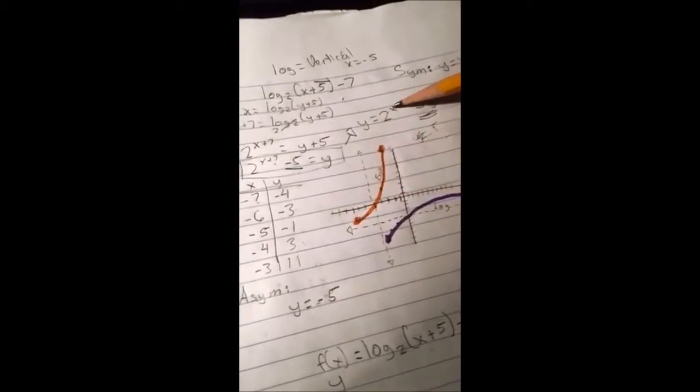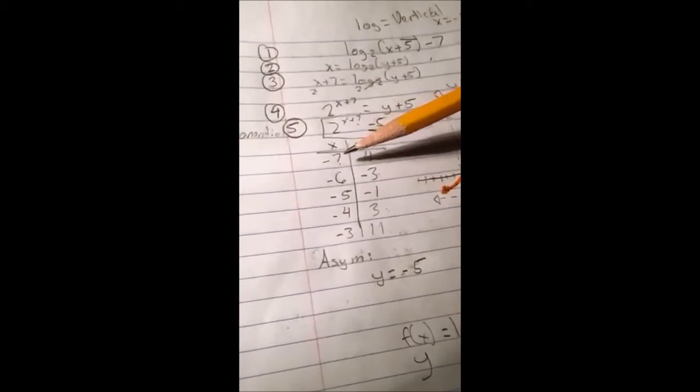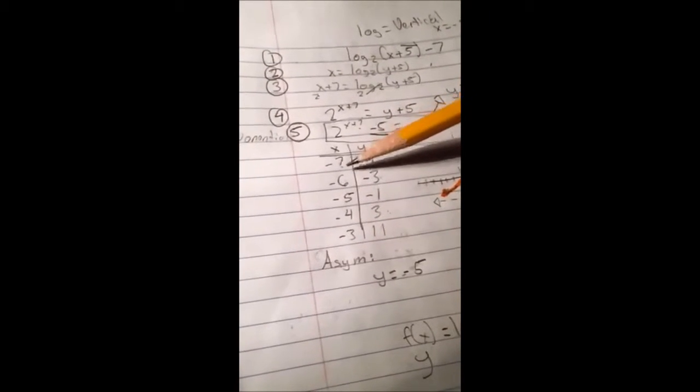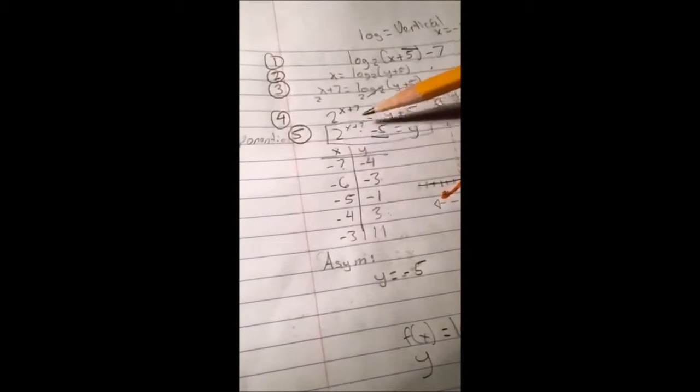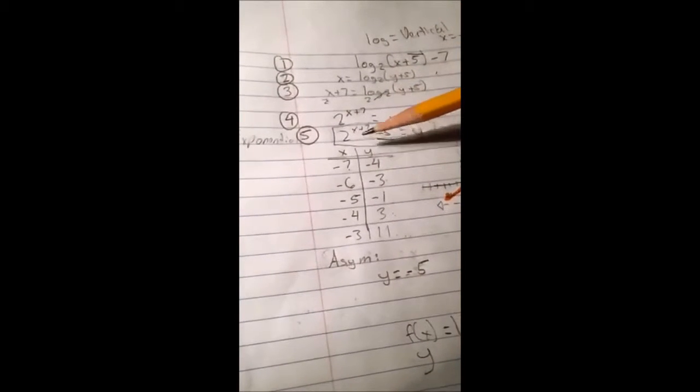So now you plug in points for x. Down here, I made a table. I tossed in 5 points. It could be any point you would like. Just to make life easy, I tossed a negative 7 for x, because negative 7 plus 7 will give me 0. Any number to the power of 0 is 1. 1 minus 5 will give me negative 4. Adding numbers that would help lower your exponent will just make life easier.